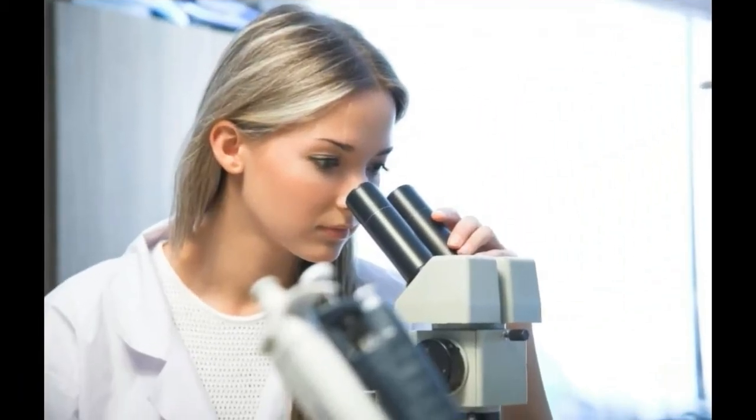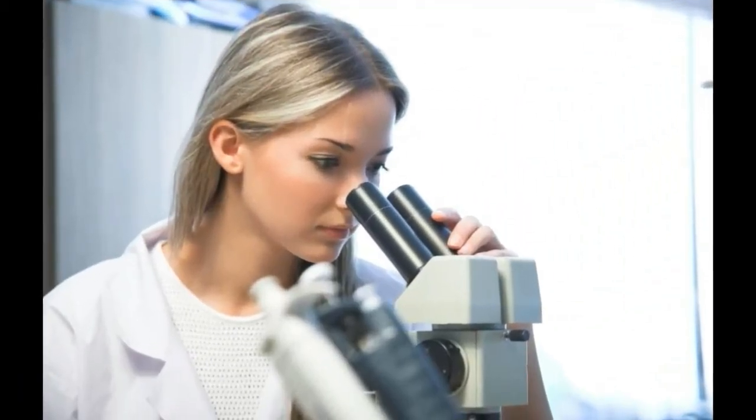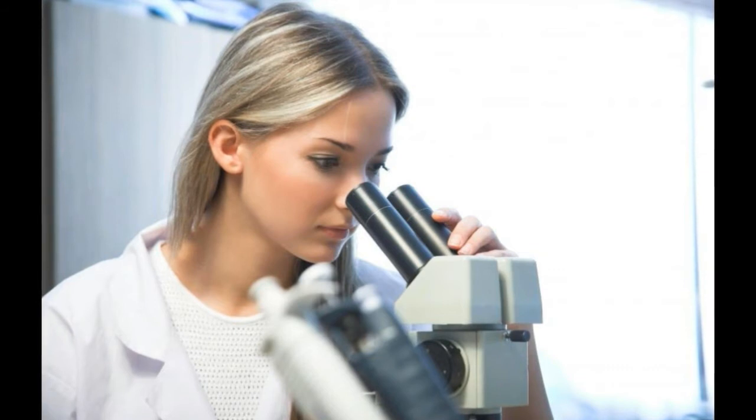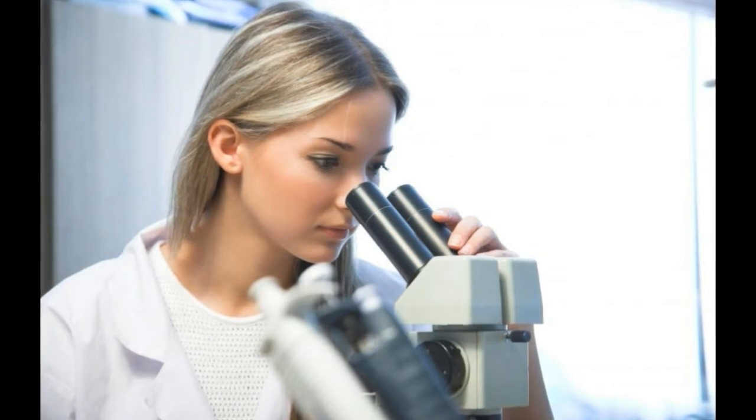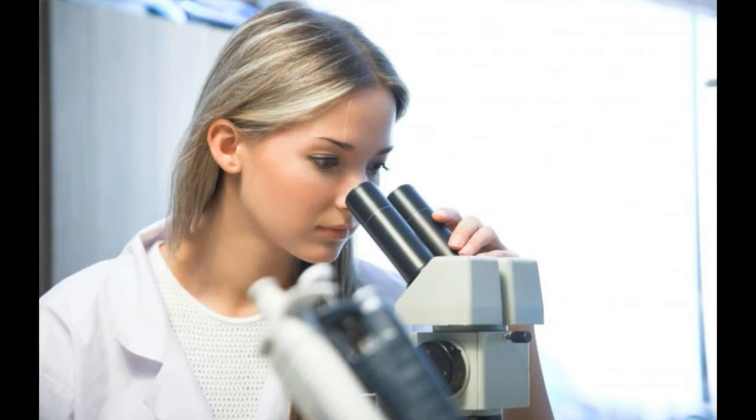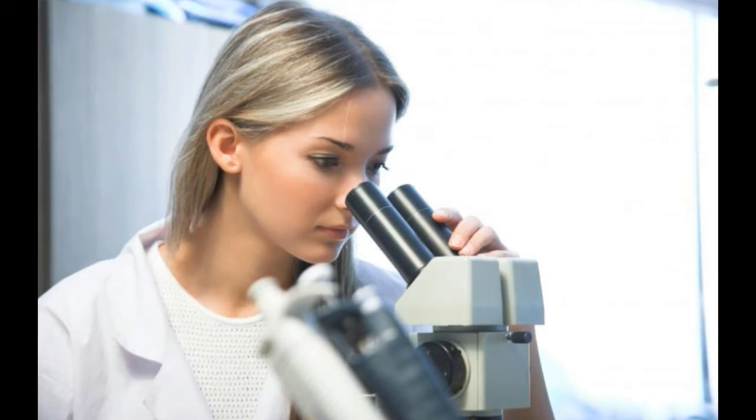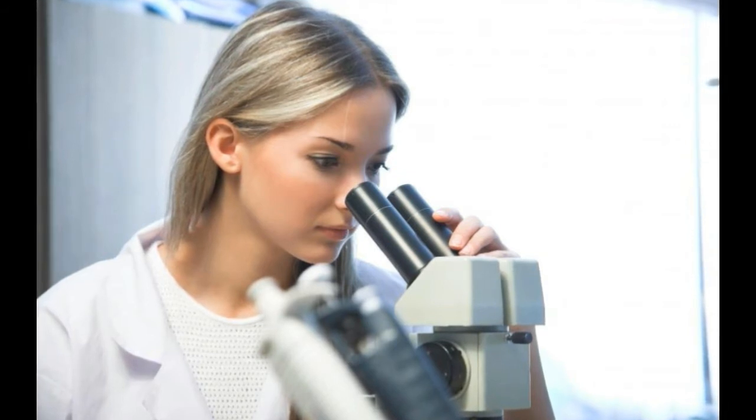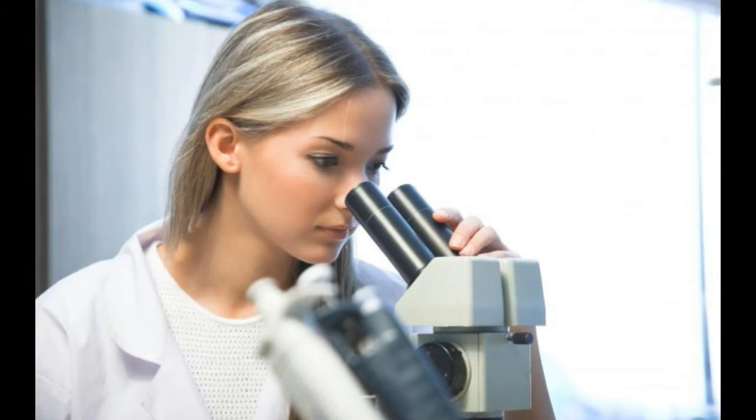The difference between plants and animals we often see. But is there any difference at the cellular level? Let us see. Today I am going to share a short speech on the differences between plant and animal cells.